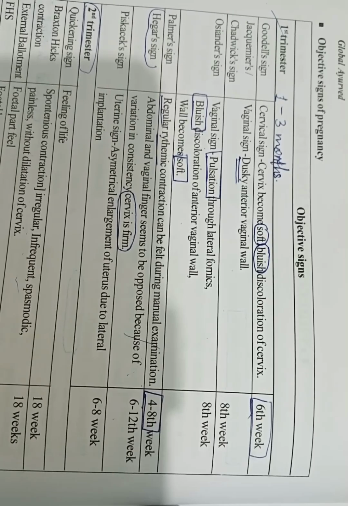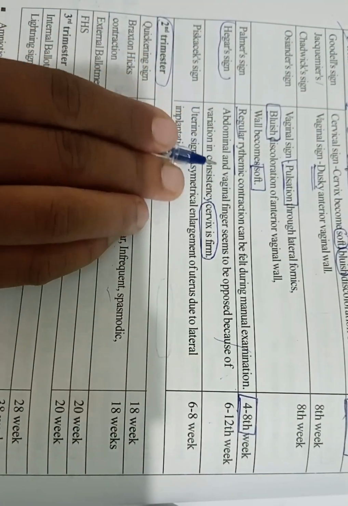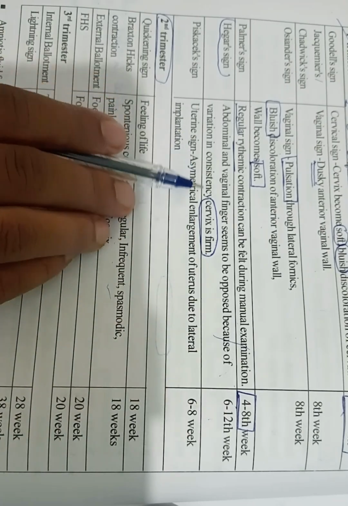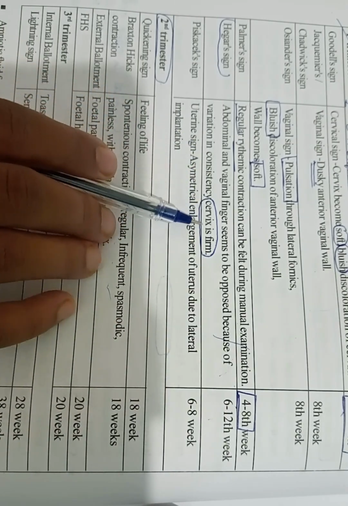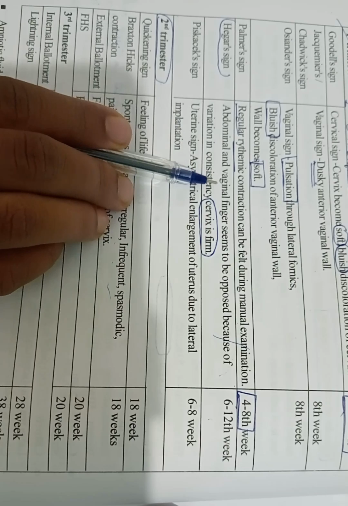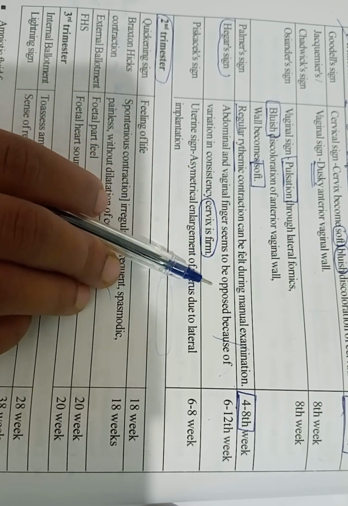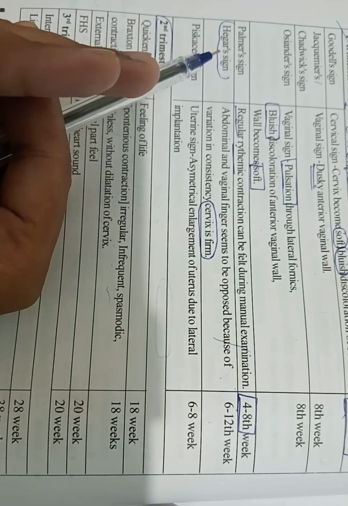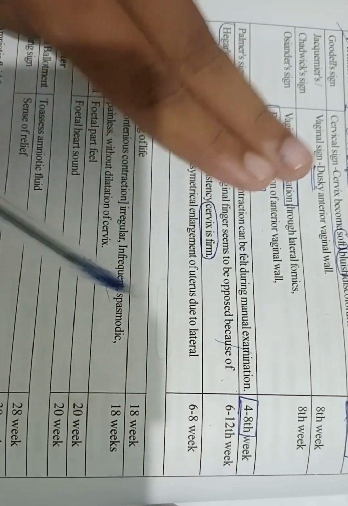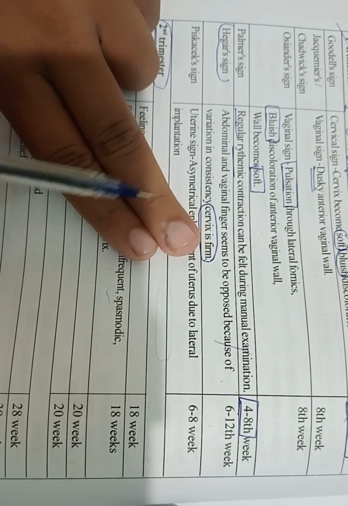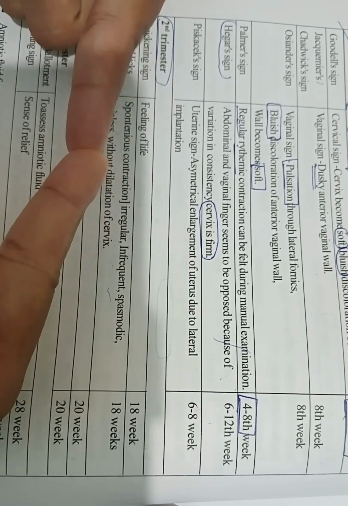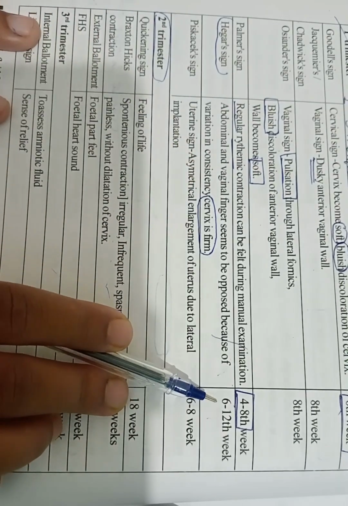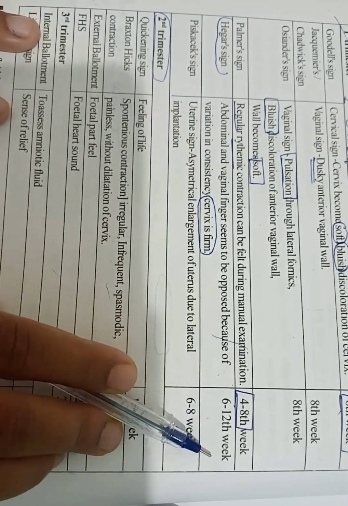Next we move to Hegar sign. Hegar sign: abdominal and vaginal fingers seem to be opposed because of variation in consistency. The cervix is firm, and the abdominal and vaginal fingers seem to be opposed, one opposite to the other, because of variation in consistency. It is in the 6th to 12th week of pregnancy.